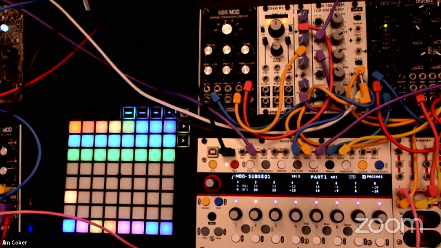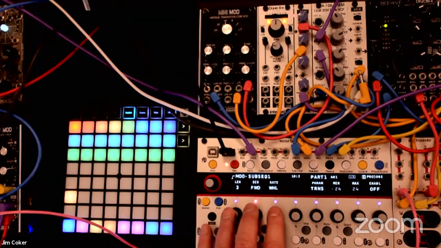So that's another way to reuse velocity outputs as a modulation source. And also, of course, because it's a subsequencer, you get different settings for length and rate from the main sequence.